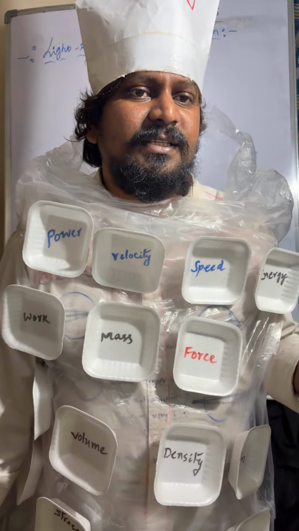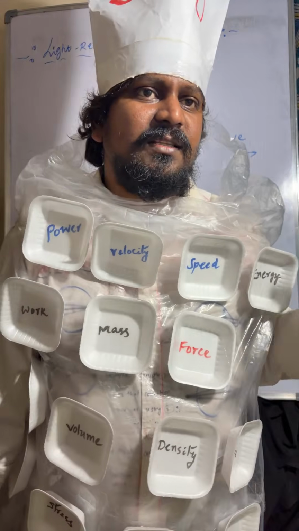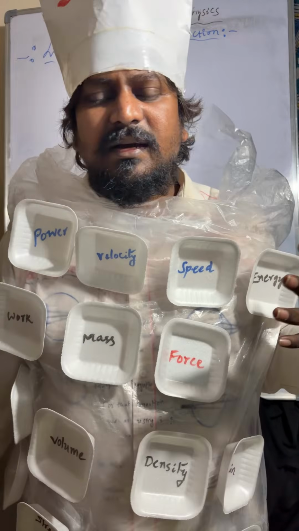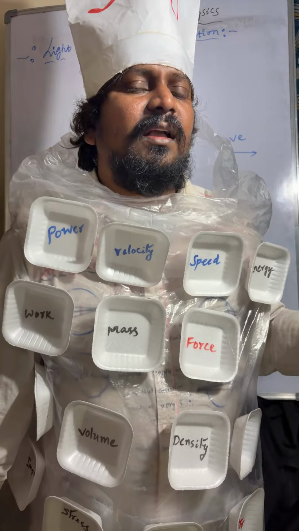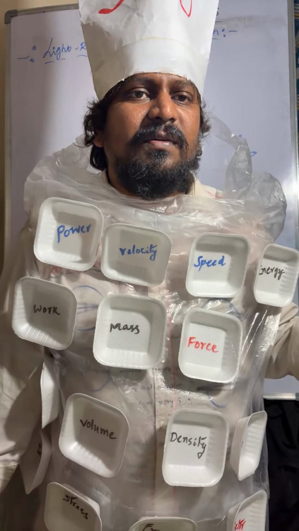CBSE grade 10 physics. Numericals also I will do. So now I will write. Now we will do practice, numericals.